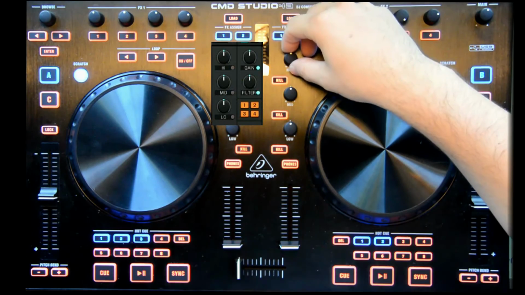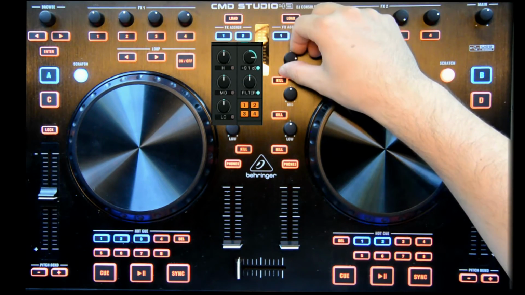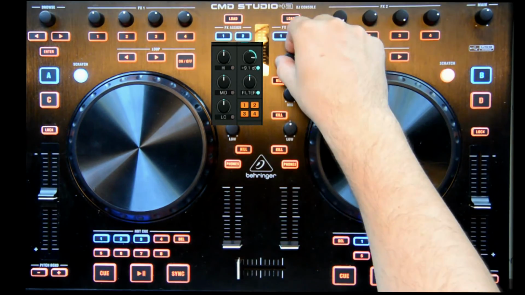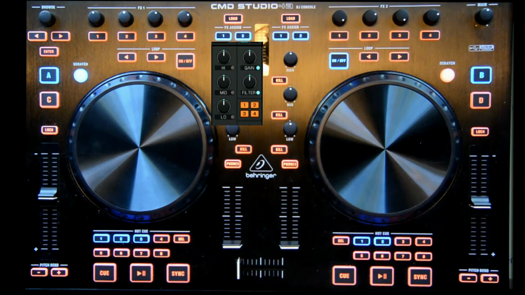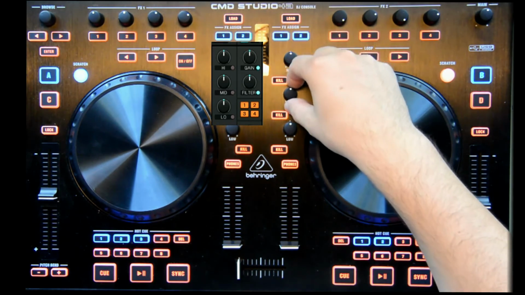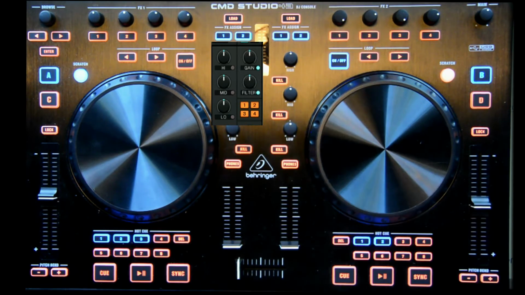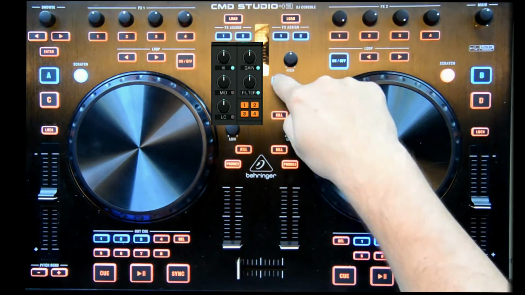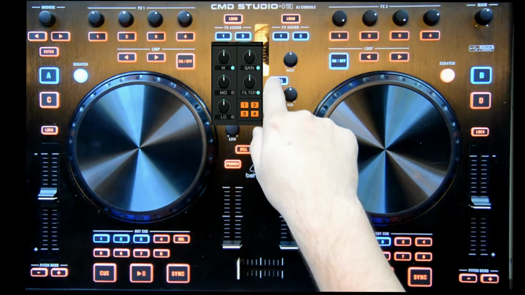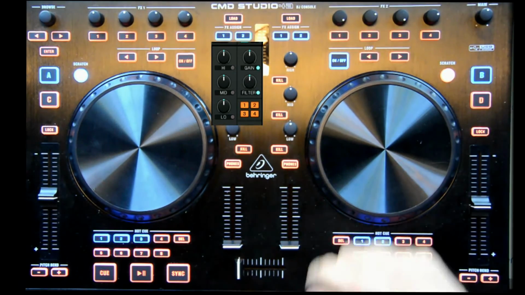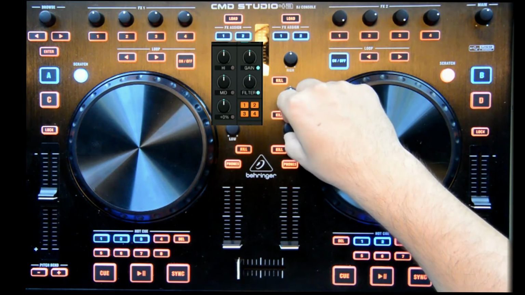Right off the bat, highs. Okay, Behringer did not give us a dedicated gain knob, so I changed high knob to gain. Okay, mids, same thing. They did not give us a dedicated filter knob, so I went ahead and changed mid knob to dry wet filter. With the kill buttons, I find I really don't need knobs as well as kill buttons. Lows are still lows, so don't worry about that.